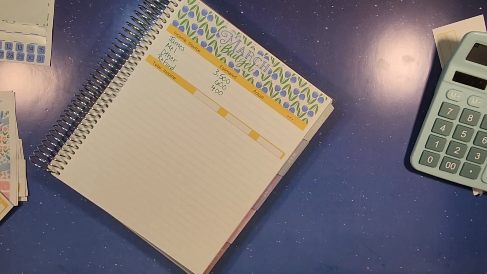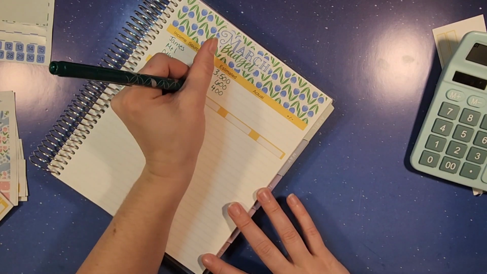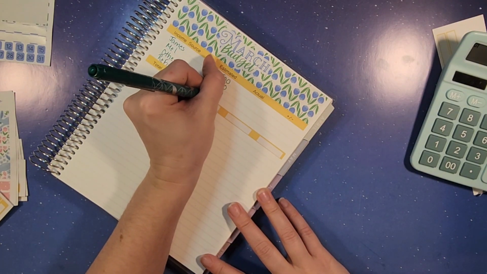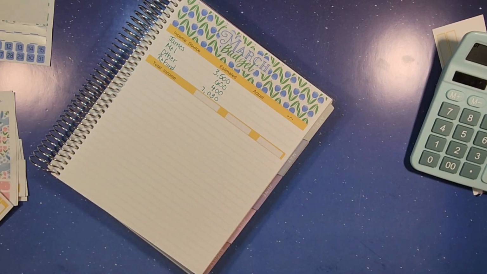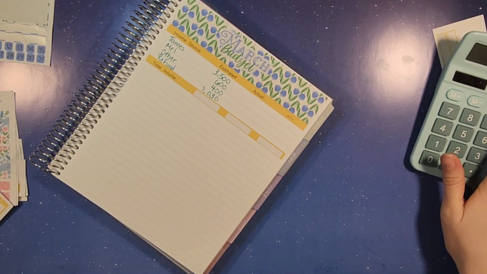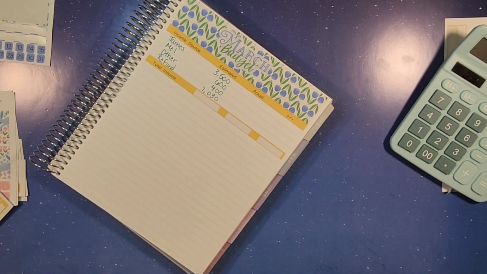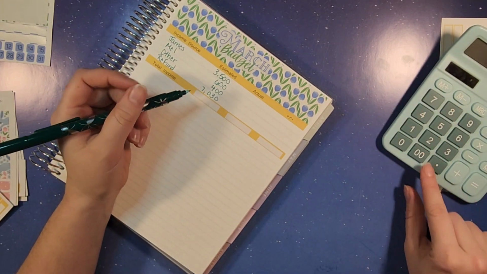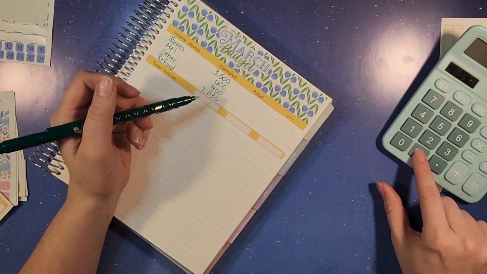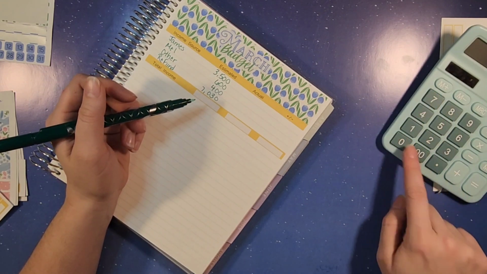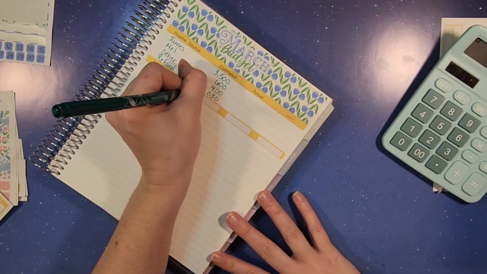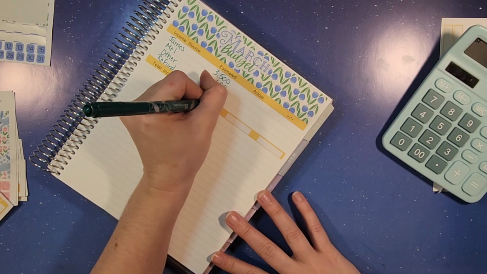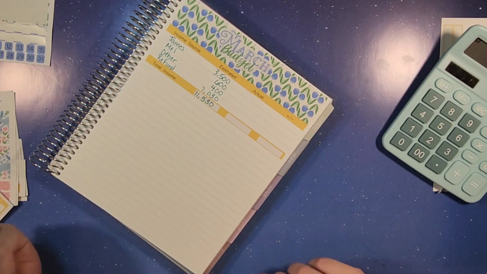All right, and then for our tax refund, we are expected to get $7,030 for our tax refund this year, and that's federal and state refund. So add this together: 3,500 plus 600 plus 400 plus 7,030. That is $11,530 for the month of March.